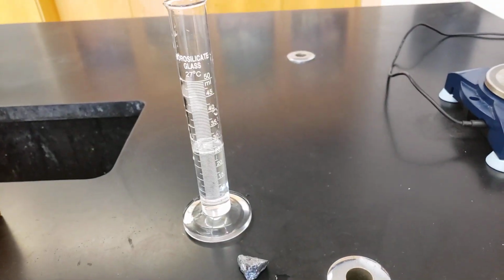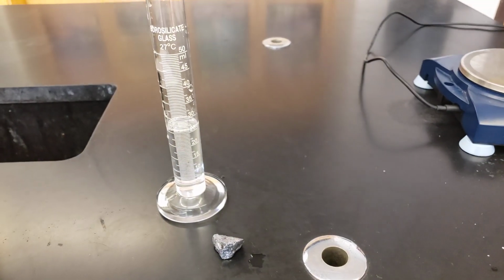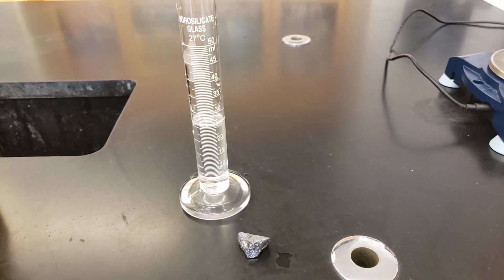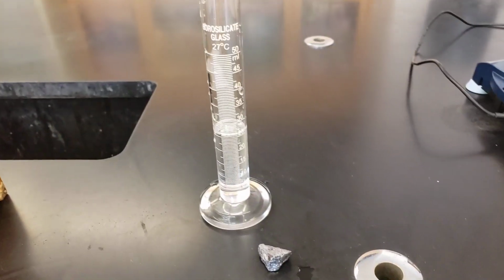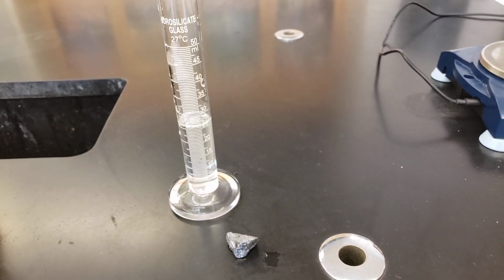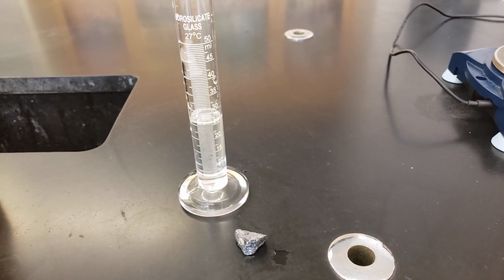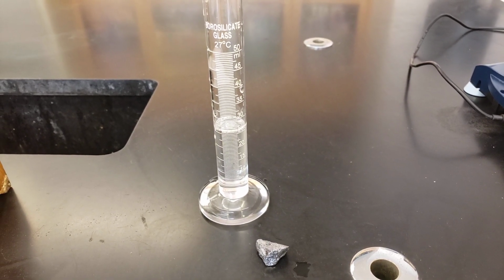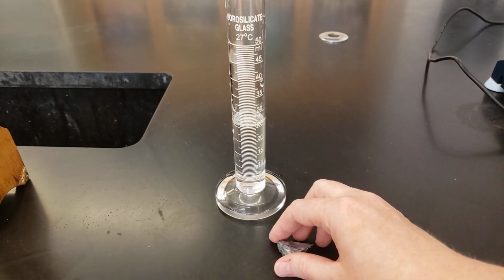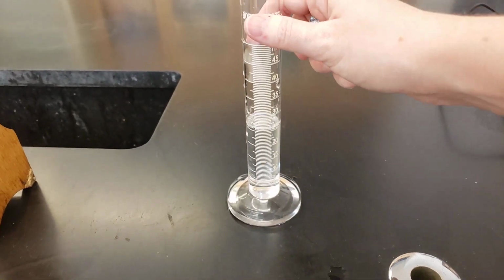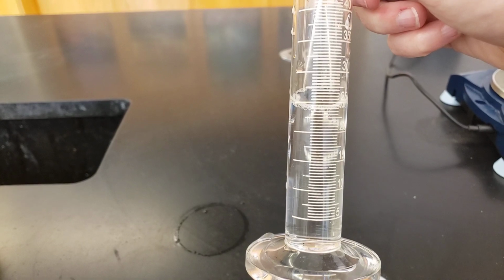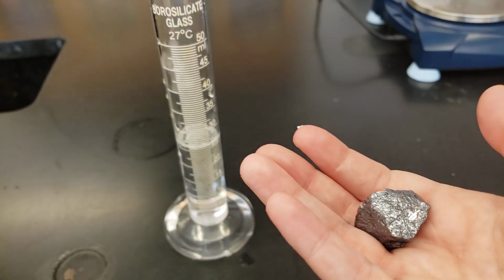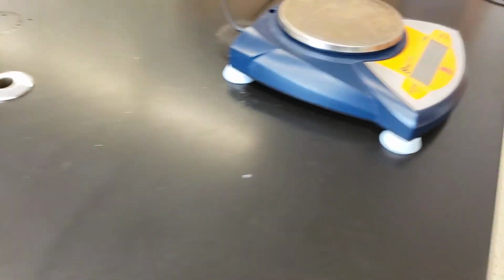Part 3 of our lab involves a trend that we really didn't talk about, and that is density. The density of elements also has a trend throughout the periodic table, and we are going to investigate the density of silicon in order to determine what the density of it is. So right now I have a piece of silicon in my hand right here. Up first, we are going to put it on our balance.